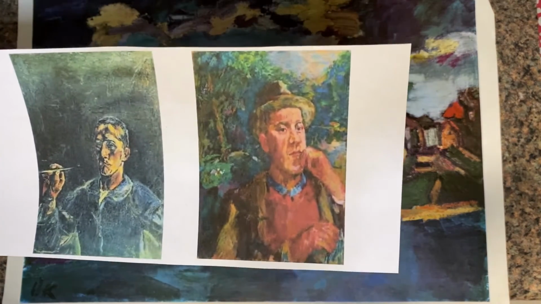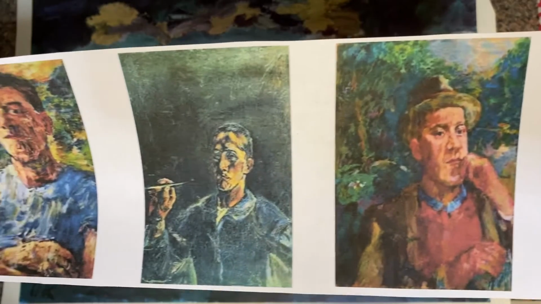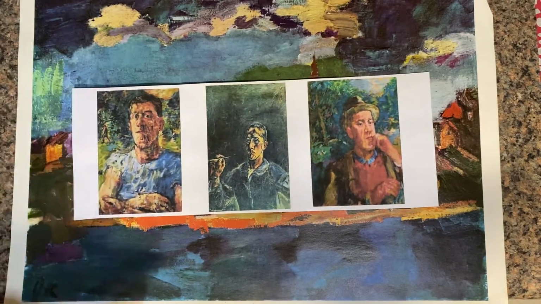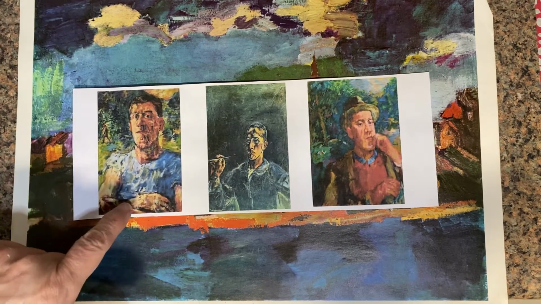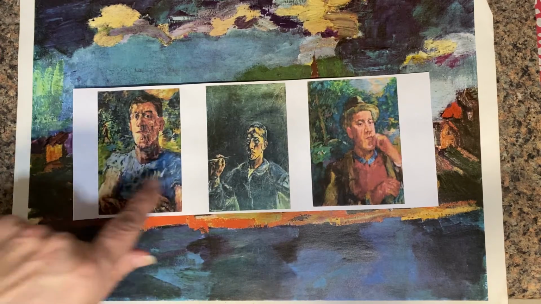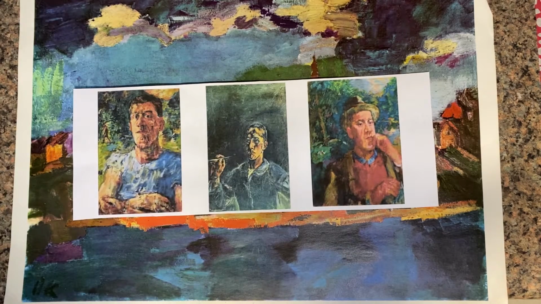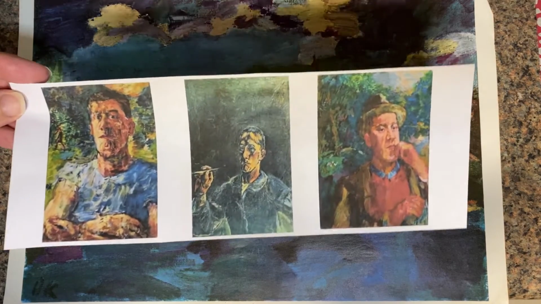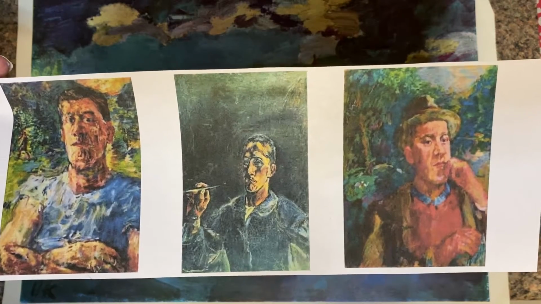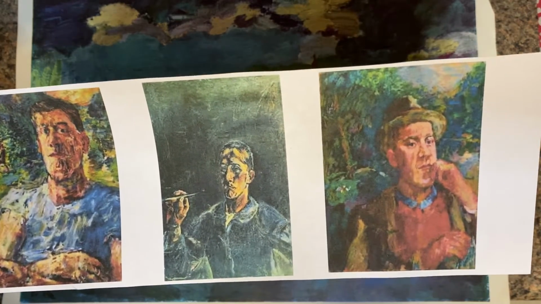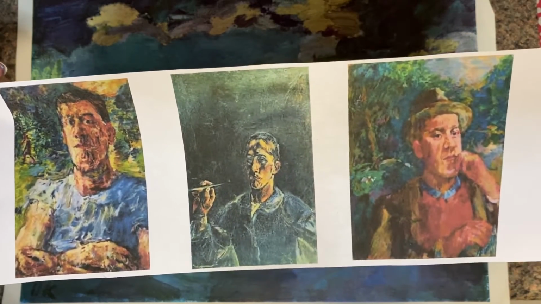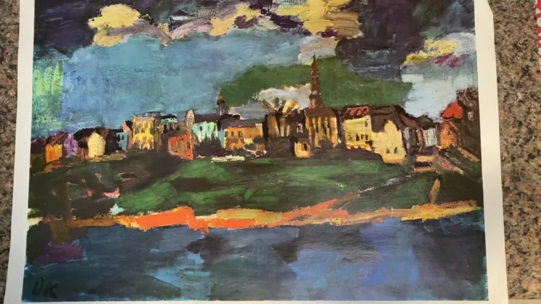Here are three pictures. There's the first one and the second one and the third one, all of the gentleman, Oskar Kokoschka, who painted the picture that we're going to be looking at. And each one of these is a self-portrait. He painted them of himself, and they all have a similar style of expressionism. So that's not one that was done very much at the time he did it. It's done a little bit more today.